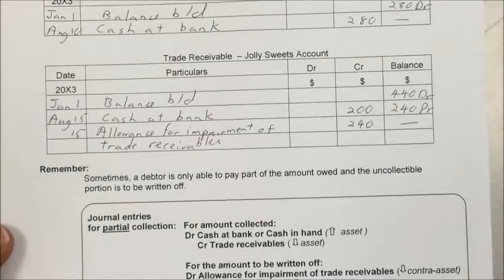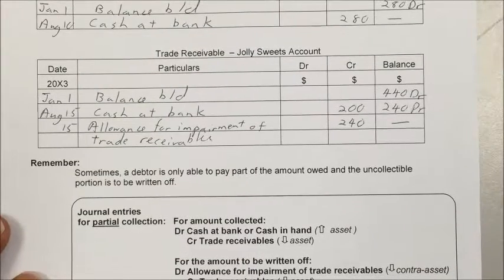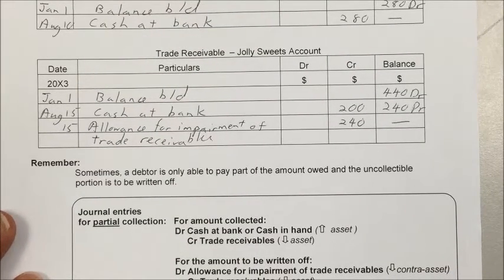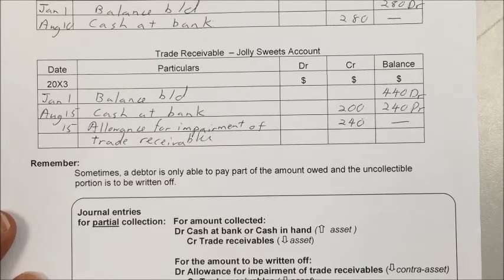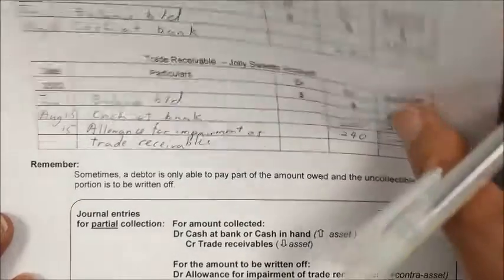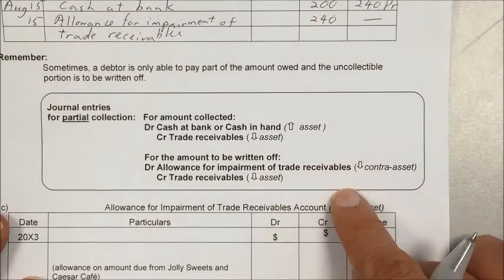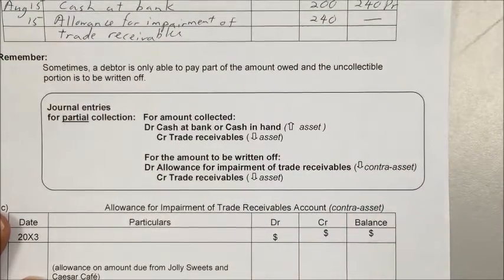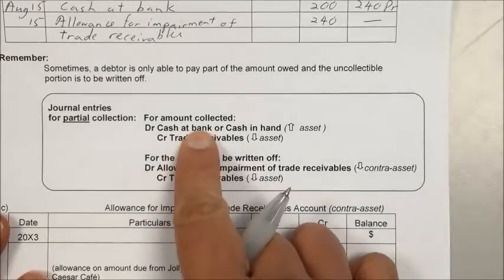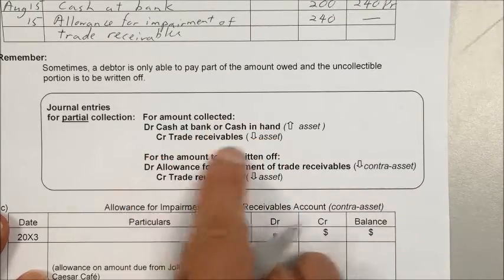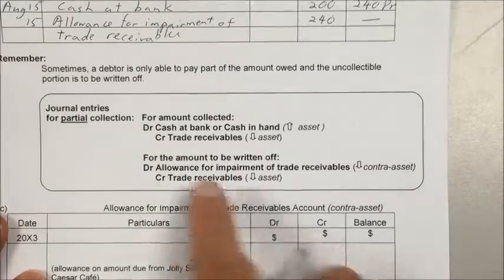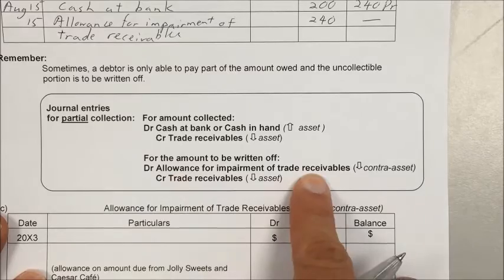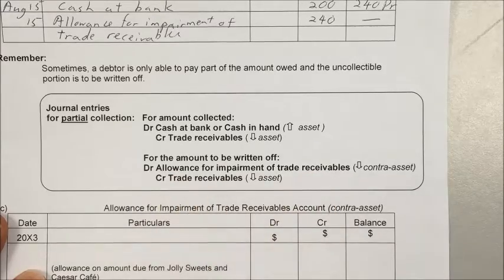So a reminder again, when a debtor is only able to pay off part of the amount owed and the uncollectible portion is to be written off, we will write the journal entries as follows. For the amount collected, we will debit cash at bank or cash in hand and credit trade receivables. For the amount to be written off, we will debit allowance for impairment of trade receivables and credit trade receivables.